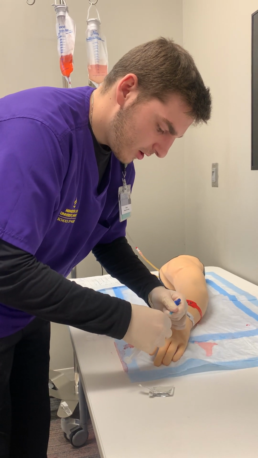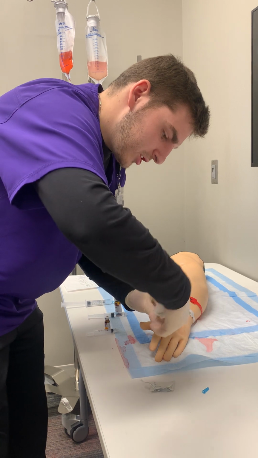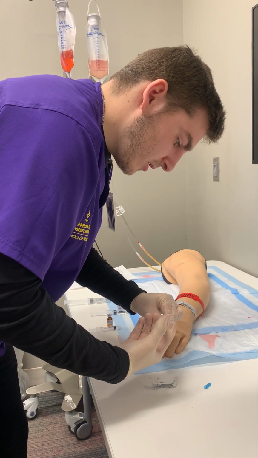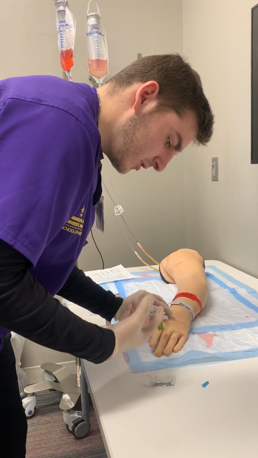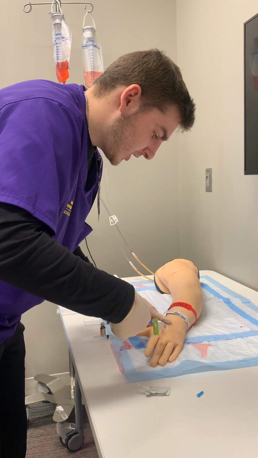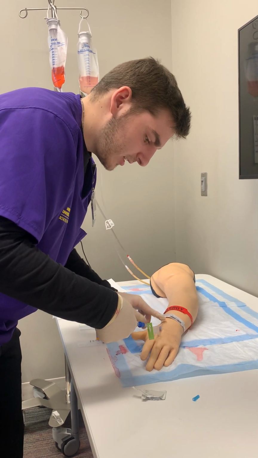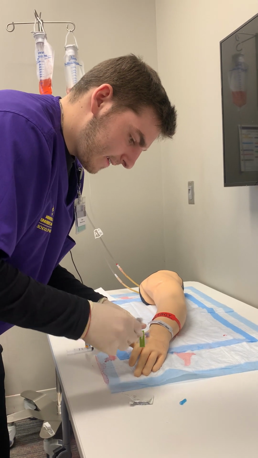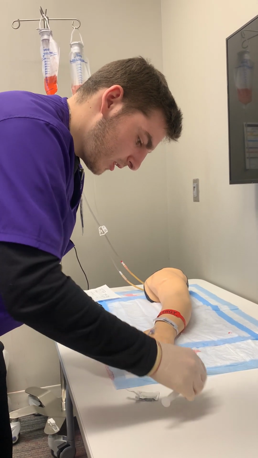Now take this cover off and flush, just checking for patency, which I'm not really able to do much. So I'm just going to verbalize that I'm flushing this and checking for infiltration, any signs that it's not actually getting into the vein. All right, then I'm going to recap this.